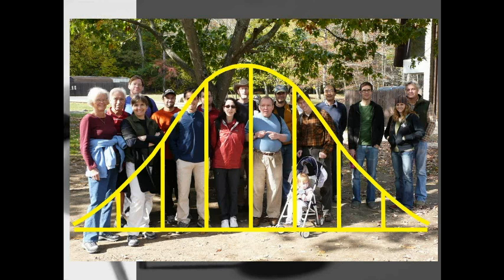Now, most of the men would range from 5'7" to 5'10", 5'11". Most of the women would range from 5'2" to 5'7". But within 1 or 1.5 standard deviations, it would account for most of the people in this group. There are some exceptions, as there always are.